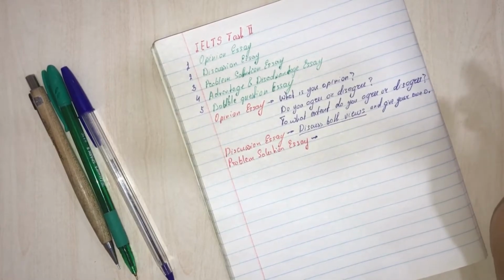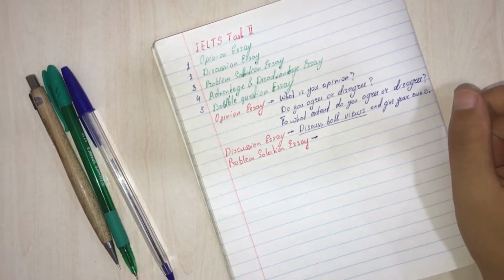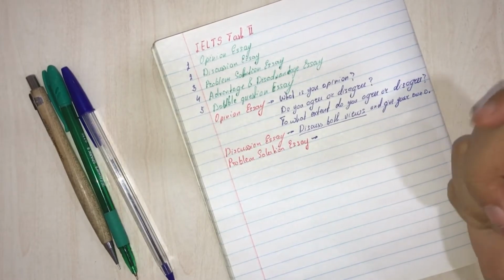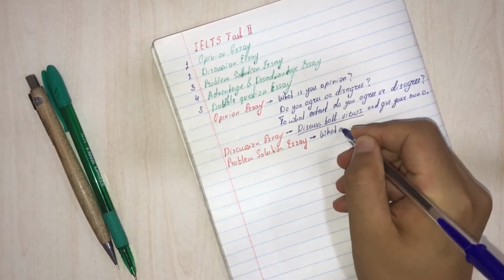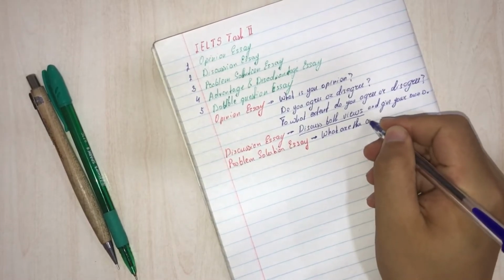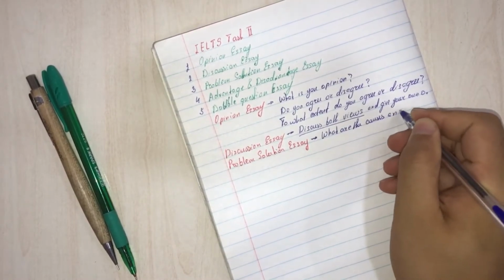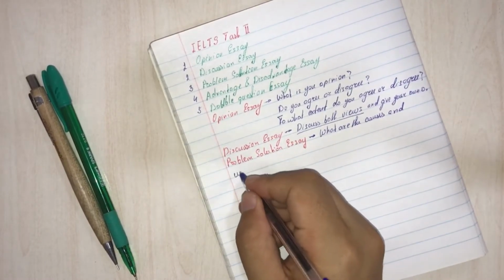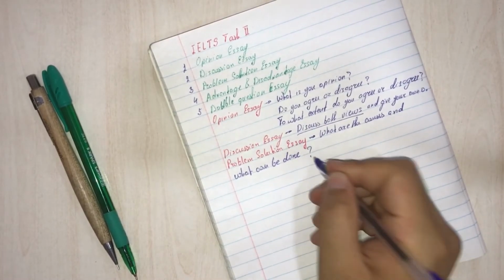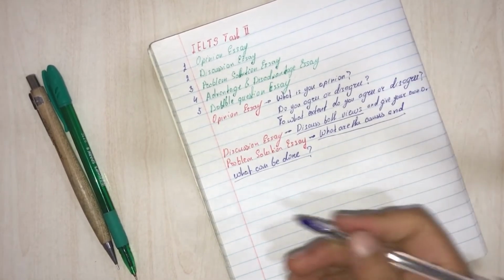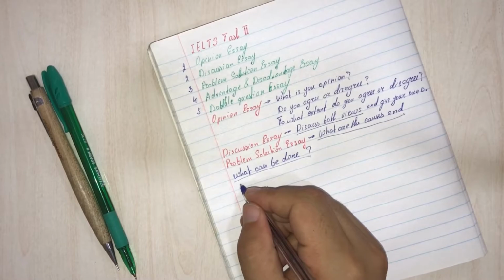This type of IELTS Task 2 question starts with a statement and then asks us to discuss the problems or causes and solutions. Most of the time the question is like, what are the causes? And what can be done? Well, this is the one statement here. What are the causes and what can be done?